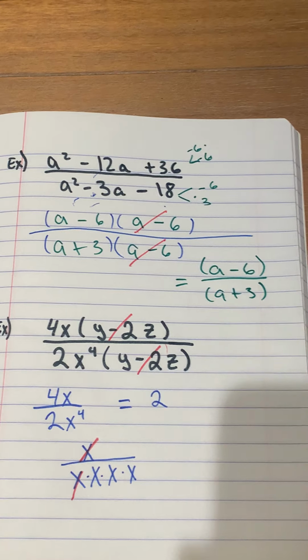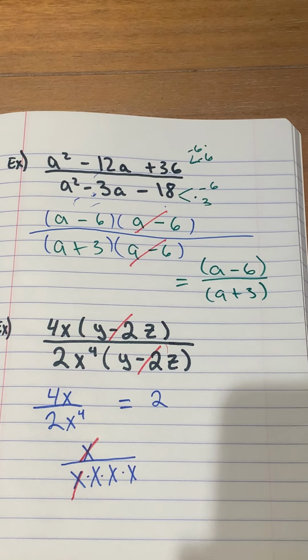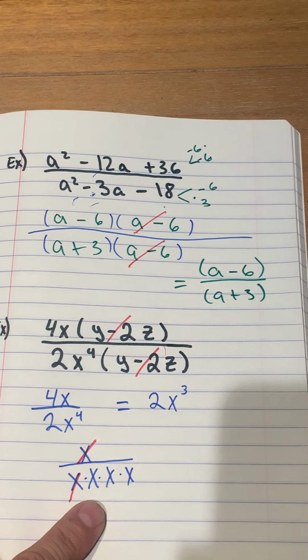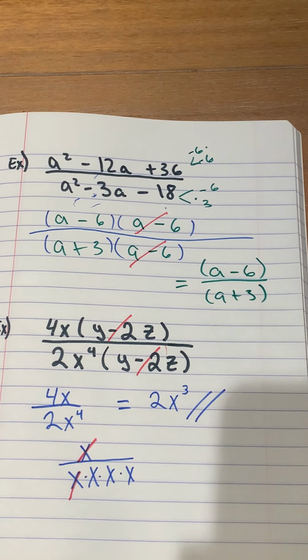In other words, x cubed, right? So my final answer will be 2 times x cubed, or 2x cubed. That is my final solution for this last problem.